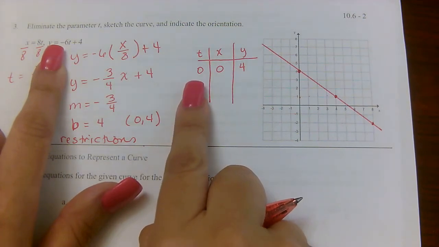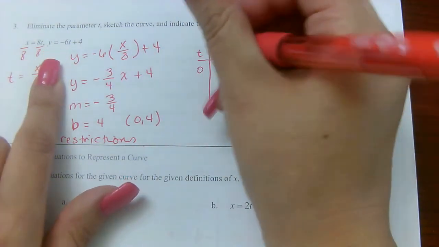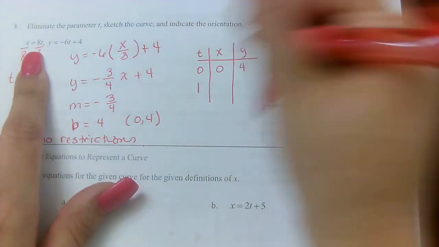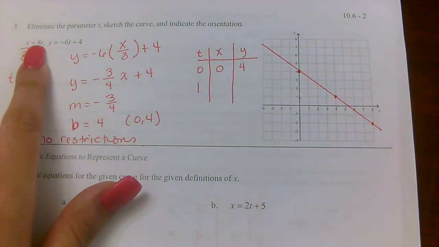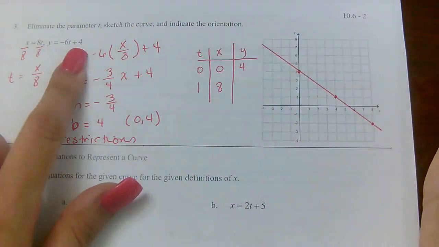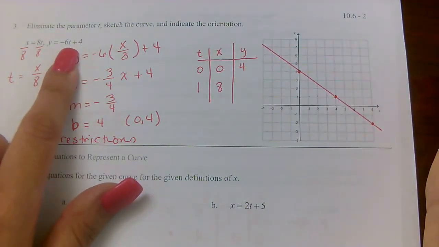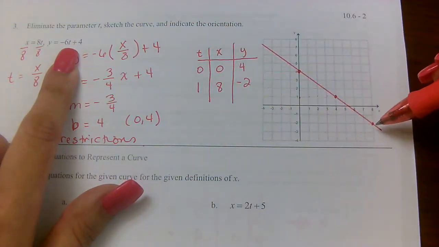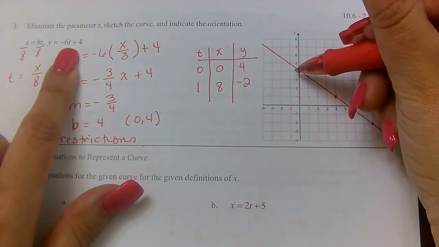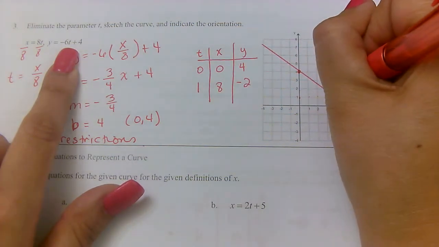Then what we're going to do is go ahead and increase our t to a whole number. I'm going to go ahead and use 1 and see what happens here. In this case, I get x is equal to 8. y would be equal to negative 2. So if I go out 8, negative 2, there's my point. So I'm going in a direction like this.